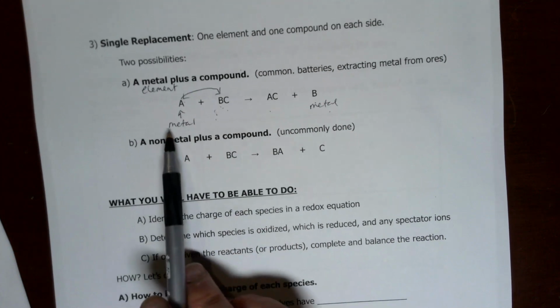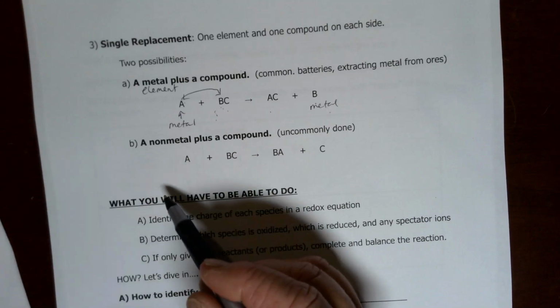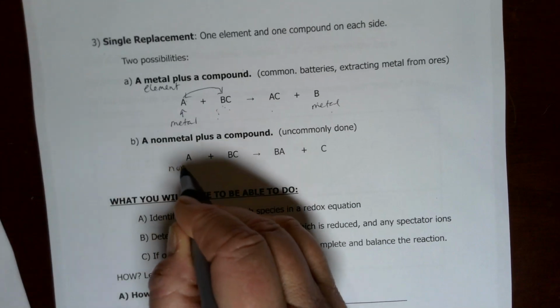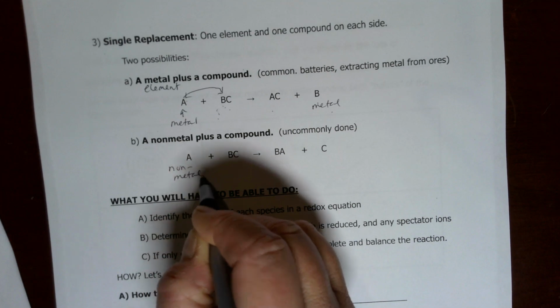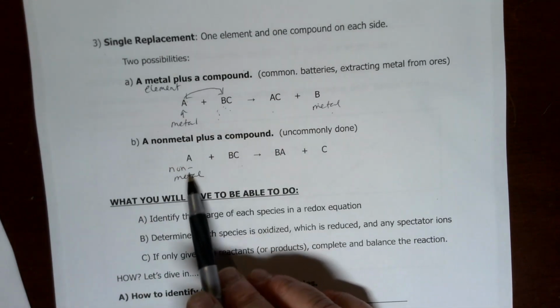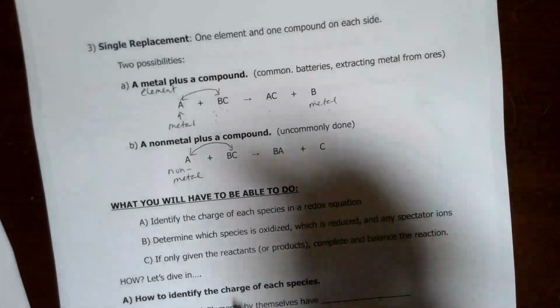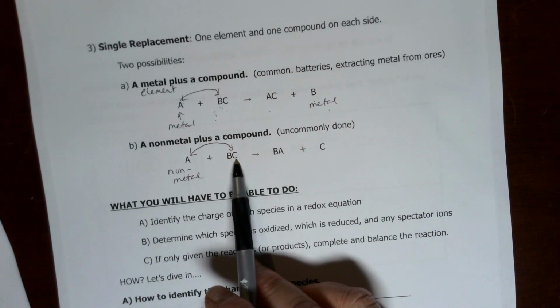But we can also do this with a nonmetal in a compound. So let's say, for example, that A is a nonmetal, and it's going to react with the compound BC. But because A is a nonmetal, A and C are going to switch places, right?